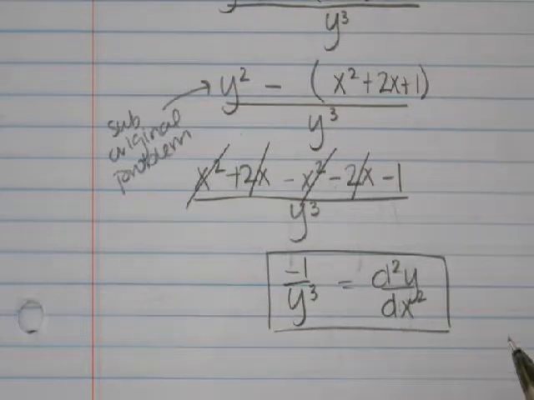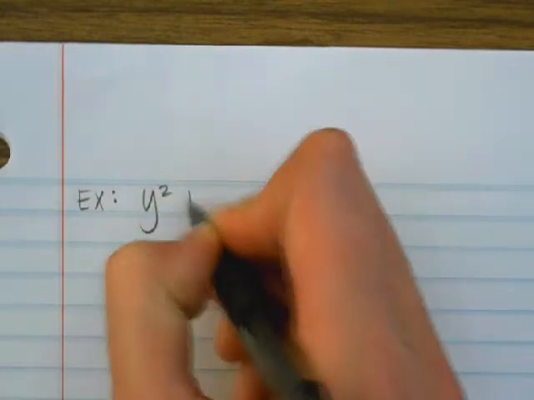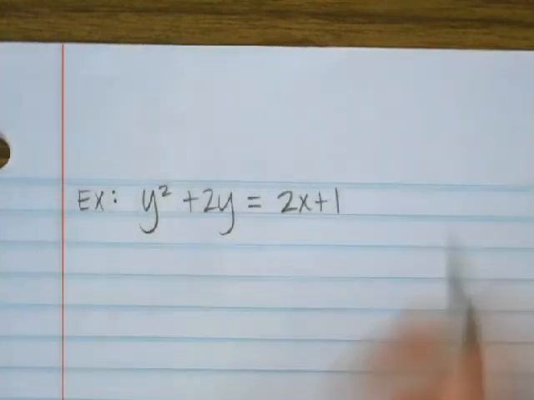All right, we're going to do another example, and then your assignment today only has 4 of these. All right, so not too many. Not too many. All right, second example. y squared plus 2y equals 2x plus 1.